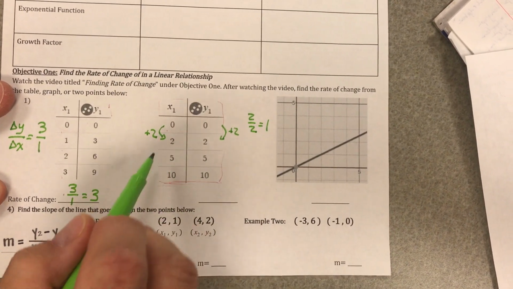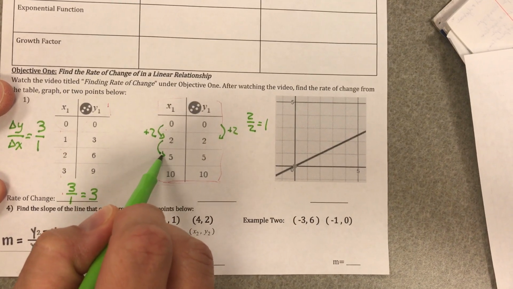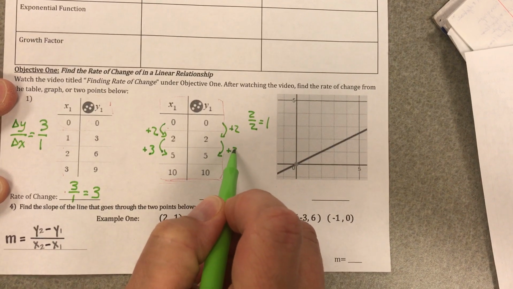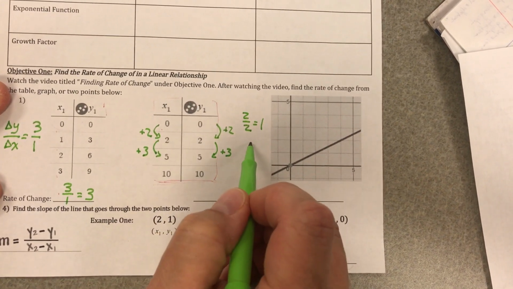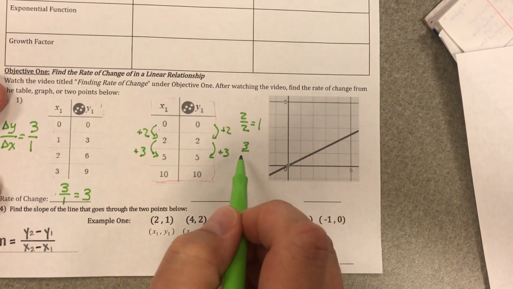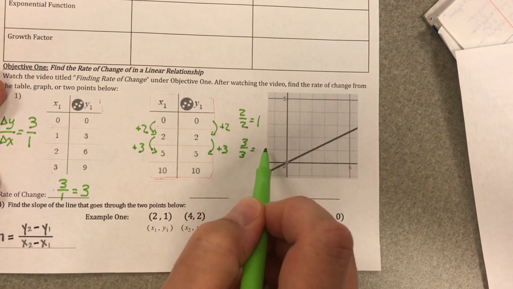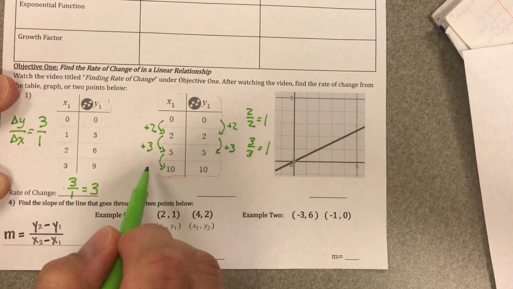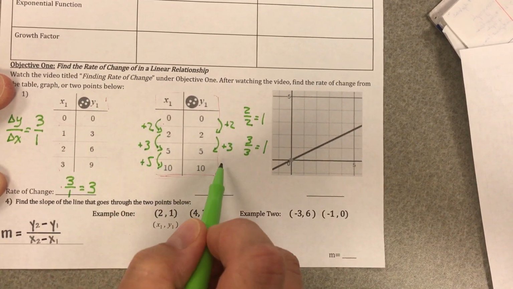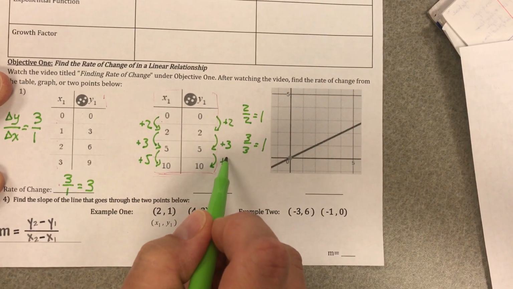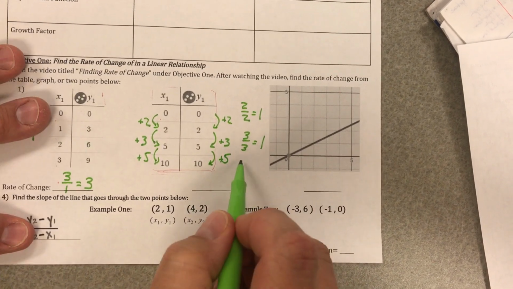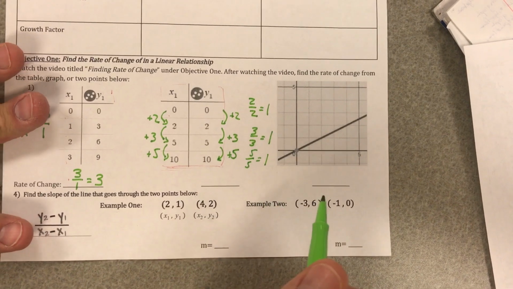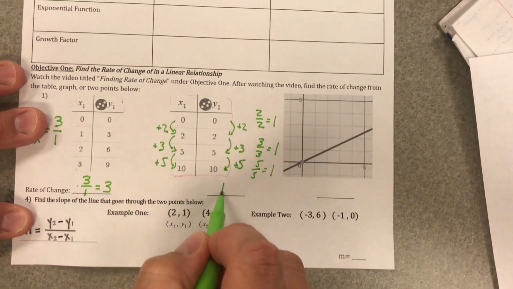If we were to look at the next 2 points, the change in x is plus 3, the change in y is plus 3. So we put the change in y is 3 over the change in x is 3. It still simplifies to 1. We could look here, change in x is plus 5, change in y is plus 5. Change in y over change in x, 5 over 5 still reduces to 1. So our rate of change is 1.